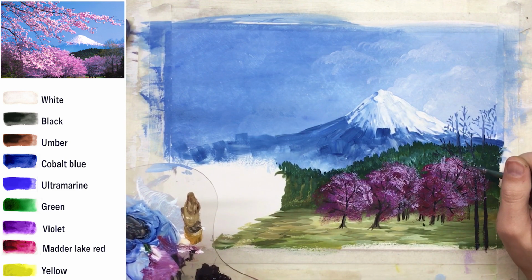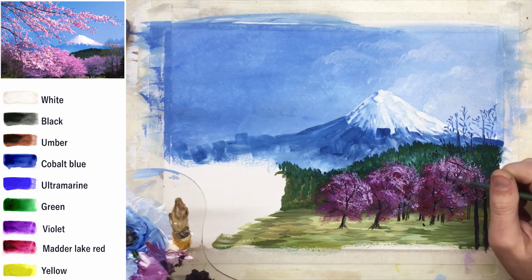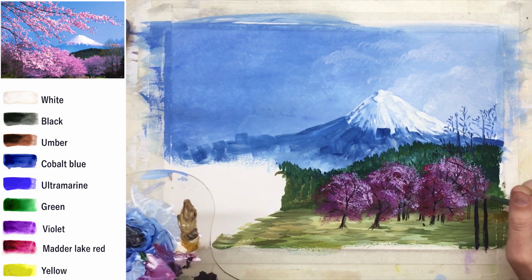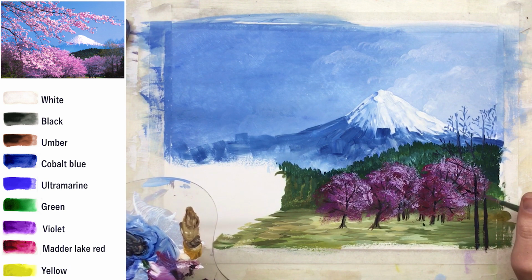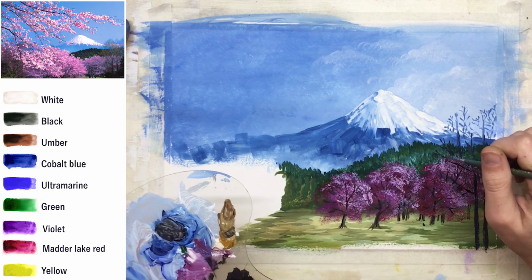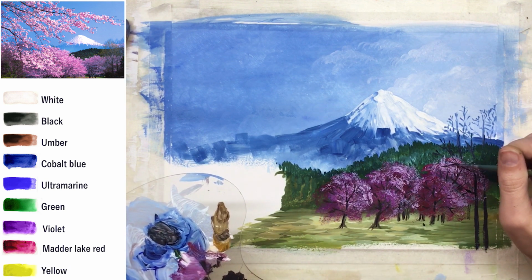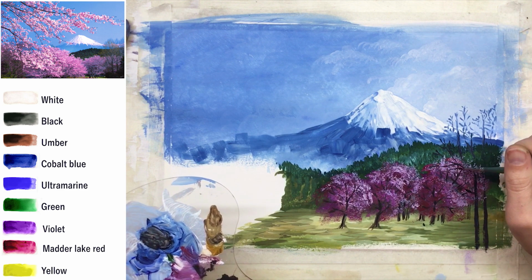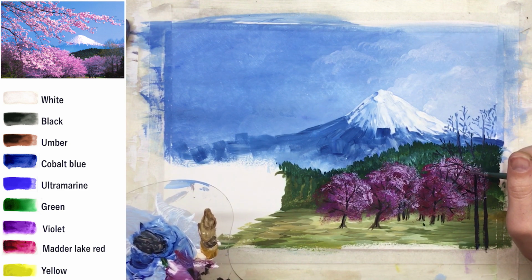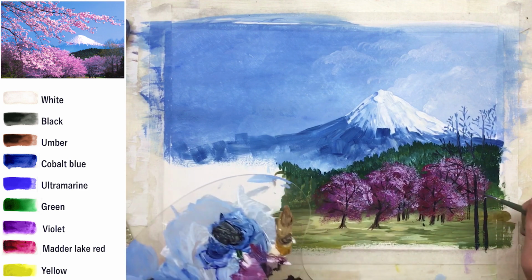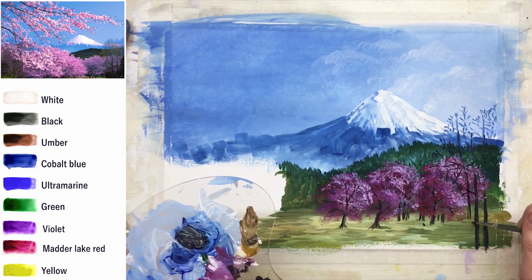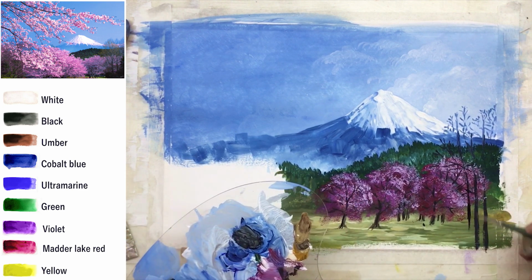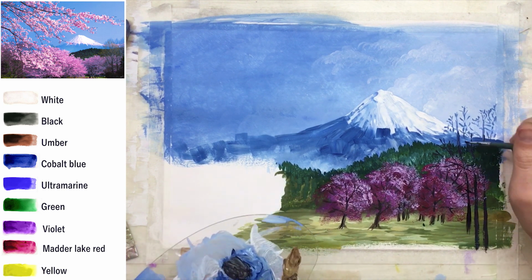These trees on the right side, I believe it's early spring in this photo, so I can see the trees there have a very tiny amount of green leaves, but I want to create these trees in my painting without leaves at all.